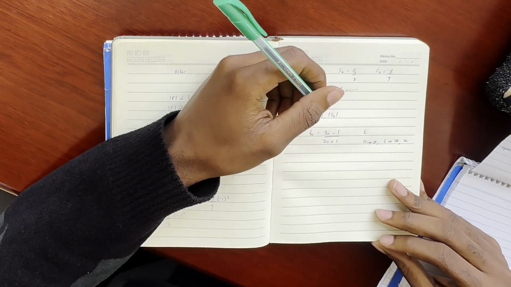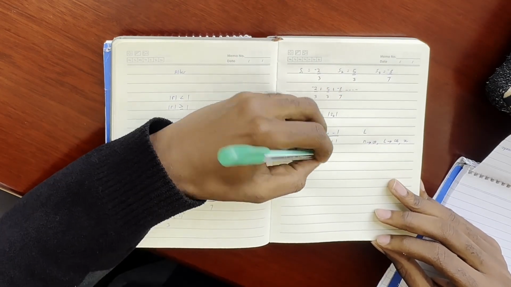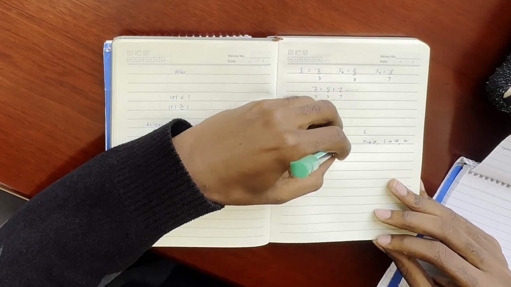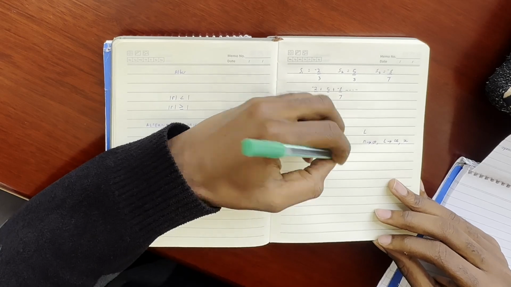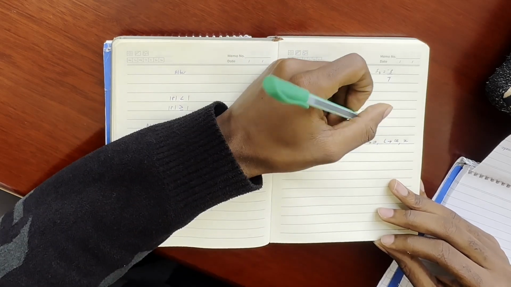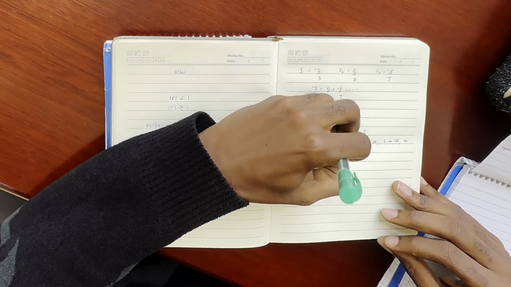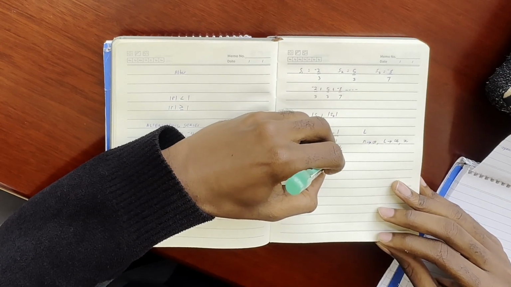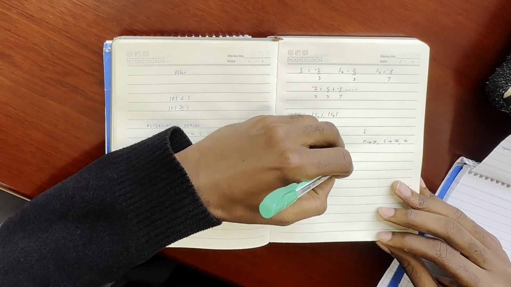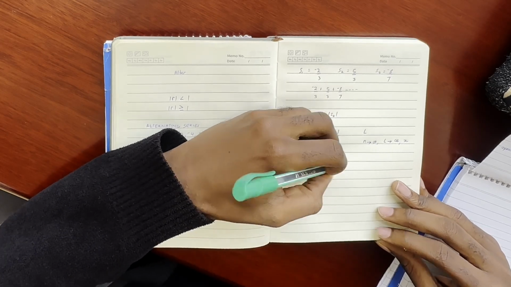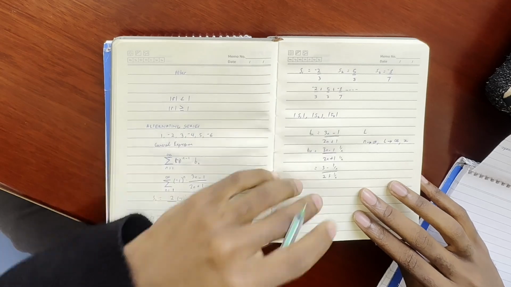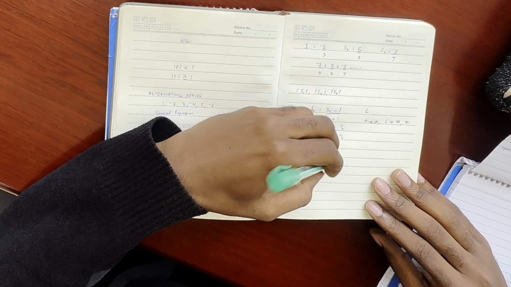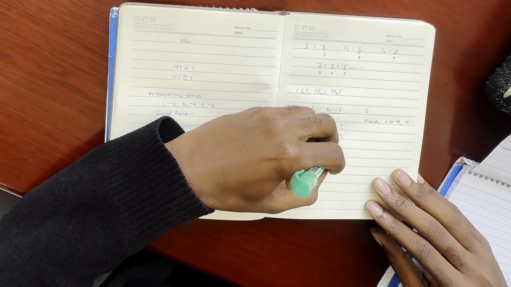So we simplify this function by multiplying both the denominator and the numerator by 1 over n. Then this is (3 - 1/n) over (2 + 1/n). As n tends to infinity, 1 over n also tends to 0.